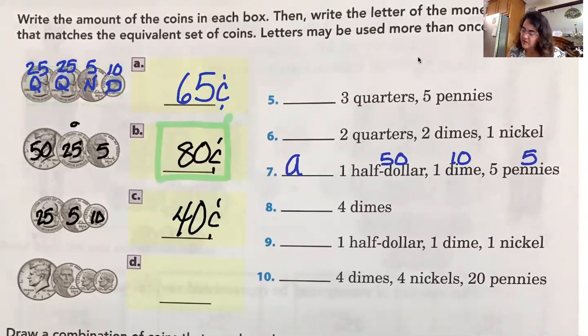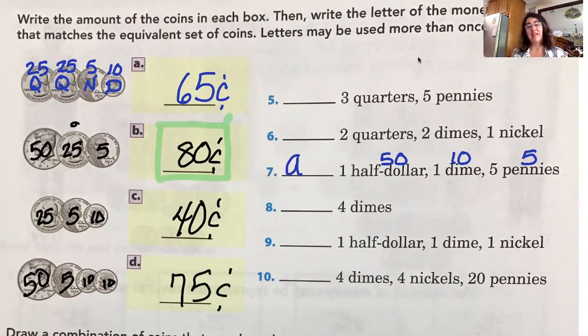Okay, we're going to go from, here's 50 cents. Then we have a nickel and 2 dimes. So I have 55, 65, 75 cents. Now we have to figure out which money they match up to. So 3 quarters and 5 pennies.